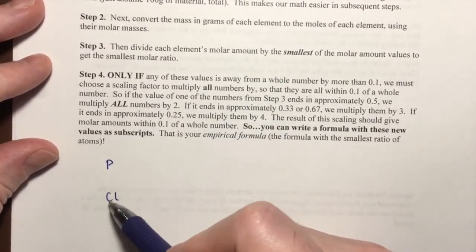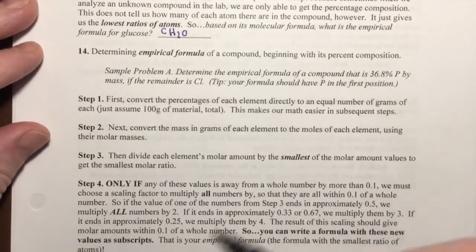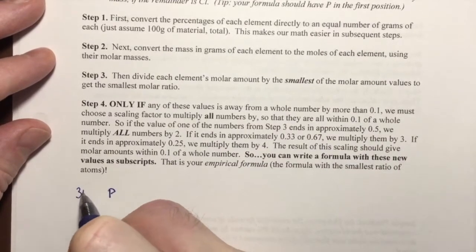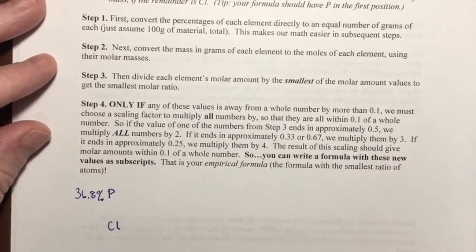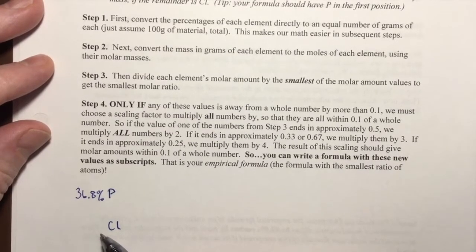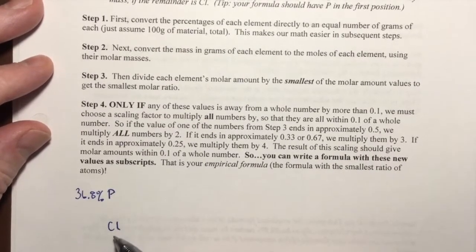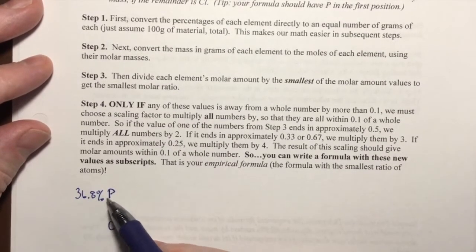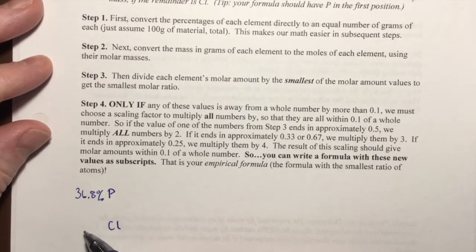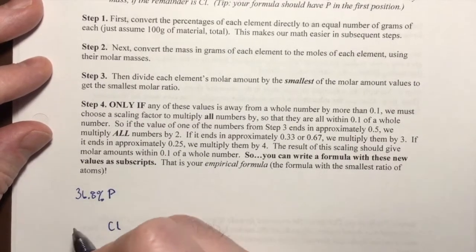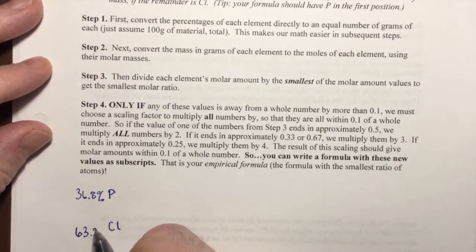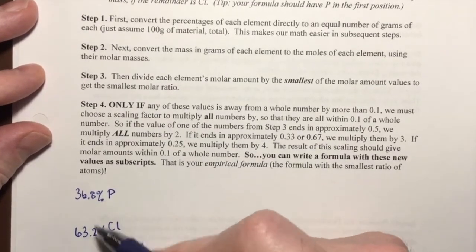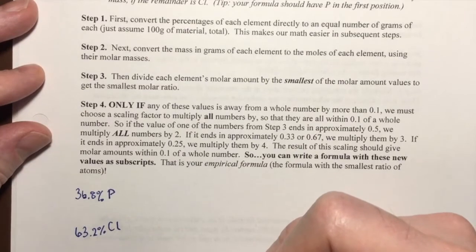And what is the percentage that I was given for each of these in the problem? I was given 36.8% of phosphorus, and I wasn't given the chlorine percent directly, but I know if there are only 2 of these elements in there, then the rest of the percentage must be chlorine. If 36.8% is phosphorus, then the chlorine percent must be 100 minus that, which would be 63.2%. Okay? So there's my percent, and that's what I'm going to put down first.